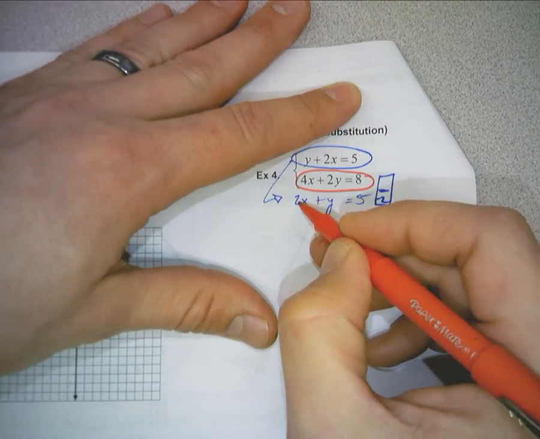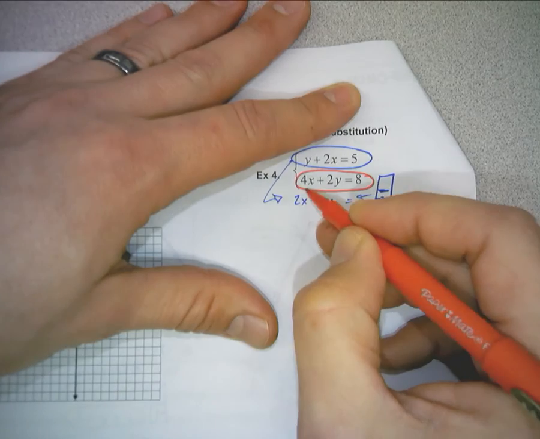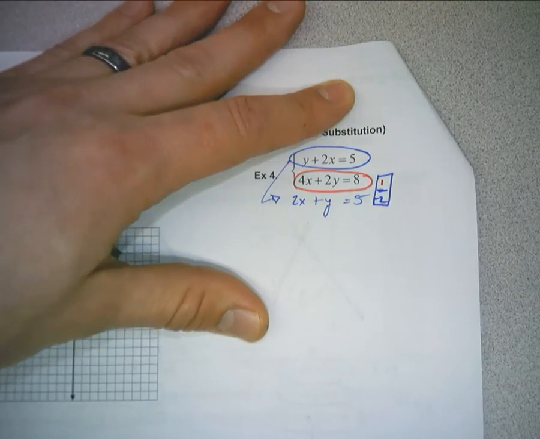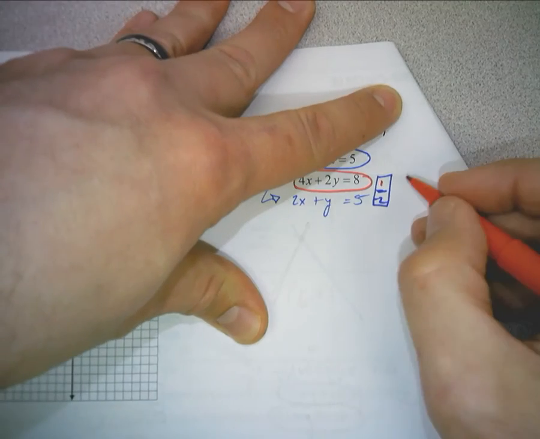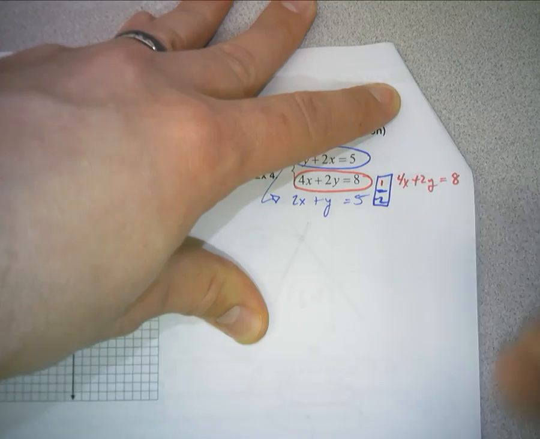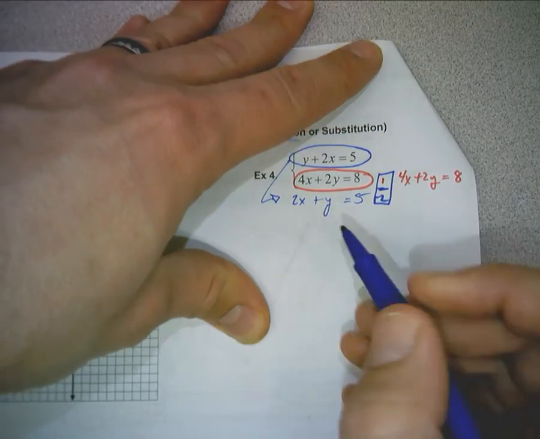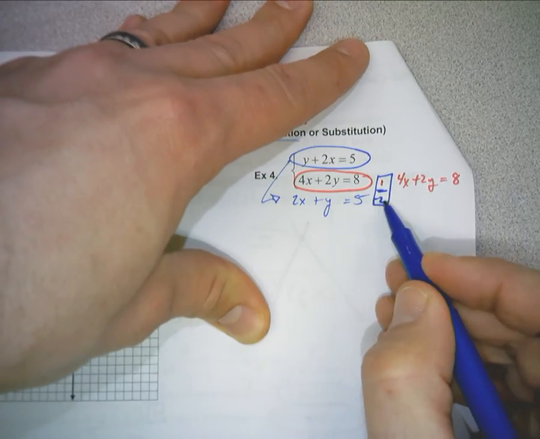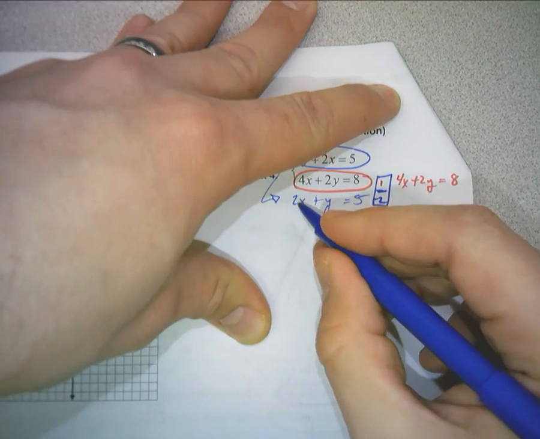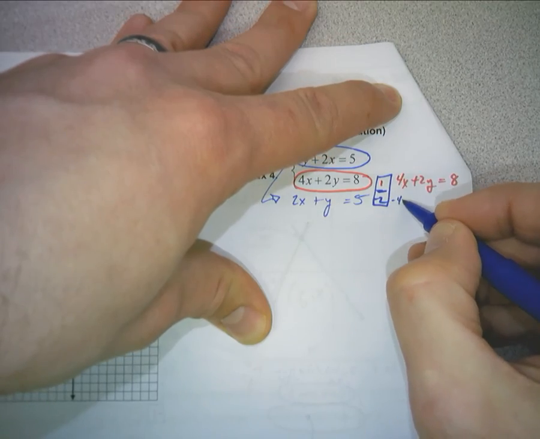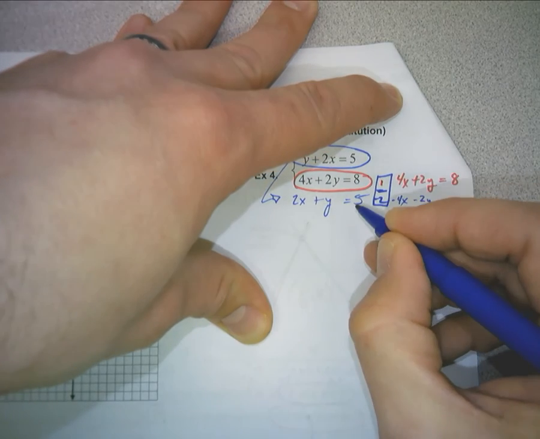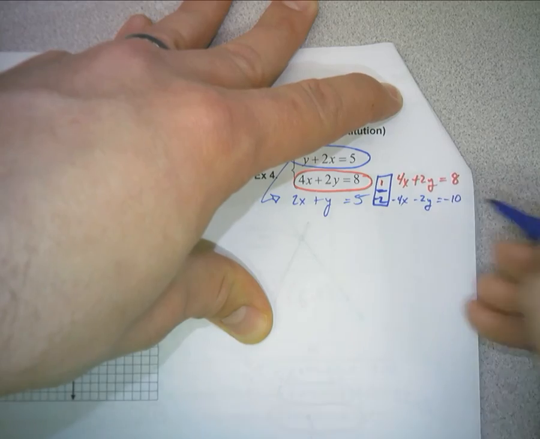So that way, the 2x times -2 will make that -4x. The top one we're not going to change. I'm going to put a 1 there. So send it through, nothing changes. And then send this one through, everything gets multiplied by a -2. So 2x times -2 is -4x. y times -2 is -2y. And 5 times -2 is -10.